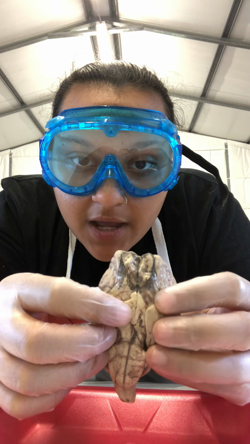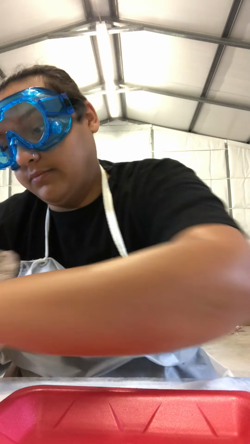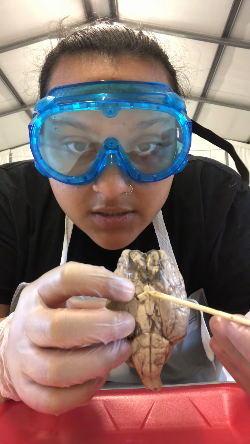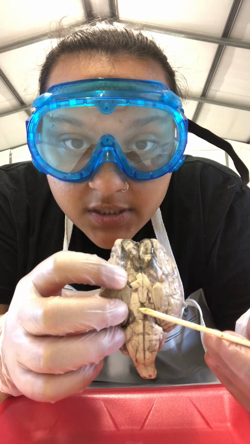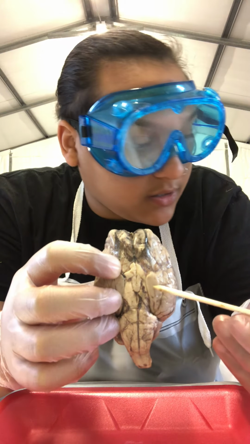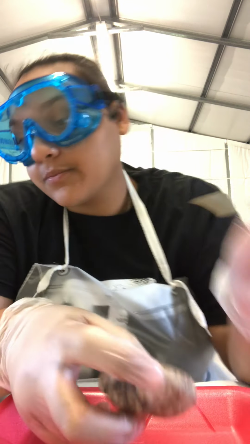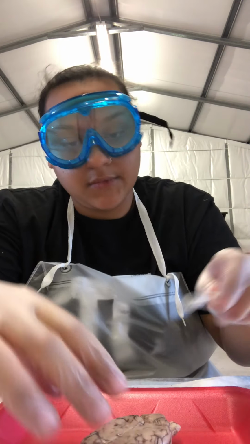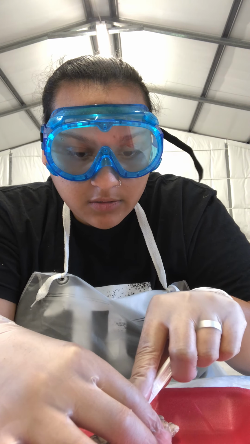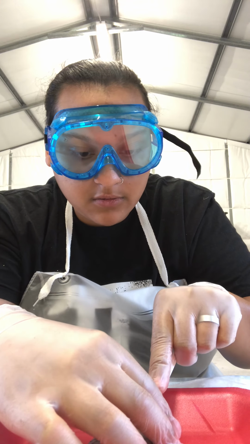We have the optic chiasm, which is in this area right here. The pituitary gland, which is right in here. And the optic tract, which is also right in here. Gonna be making a cut straight down.